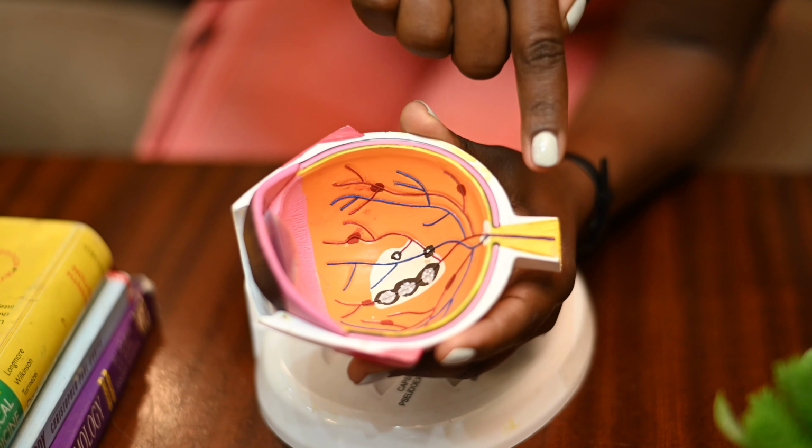And these optic nerves are of 2 types. We have cones and rods. The cones are the nerve cells that are more sensitive to bright light, and the rods are the optic nerve cells that are more sensitive to dim light.